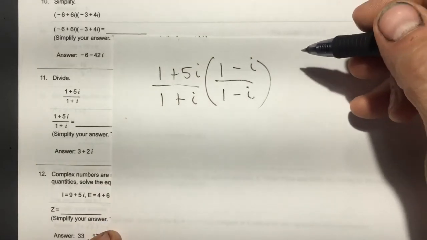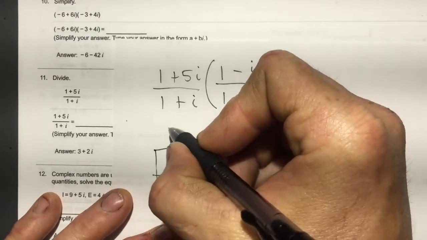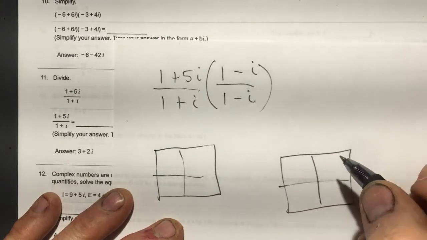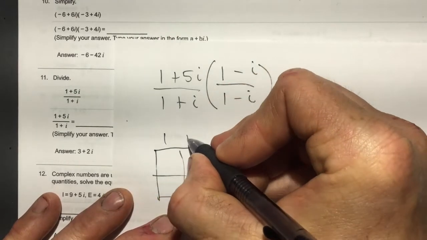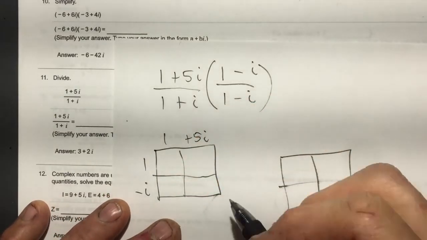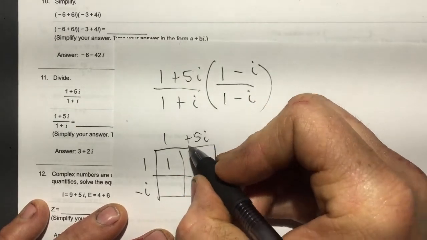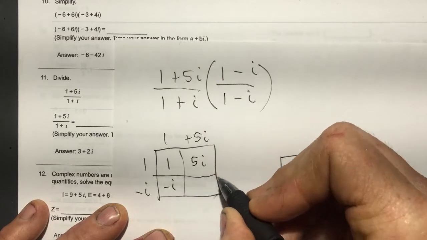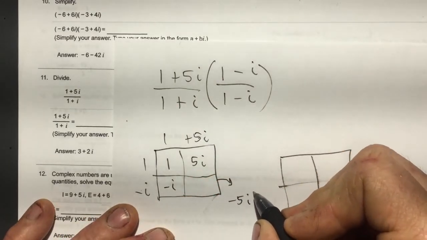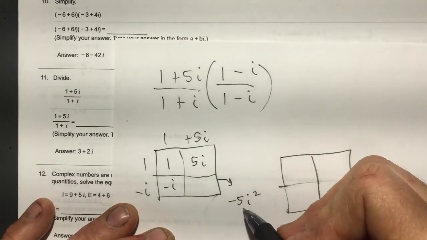Okay. All right, so when I do the top, I'm going to make 2 boxes now. This is for the top, and then I'm going to have another one for the bottom. Okay, on the top, I got 1 plus 5i, I got 1 minus i. So 1 times 1 is 1 here, 1 times 5i is 5i, 1 times negative i is negative i, and then right here in this one, I've got 5 times negative 1, which is negative 5, and I got i squared.